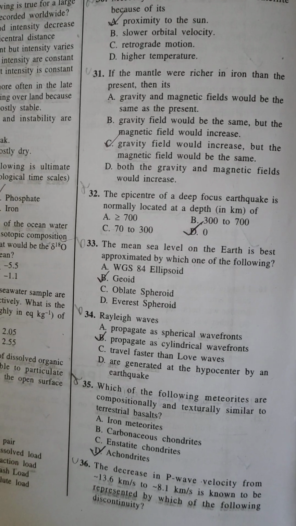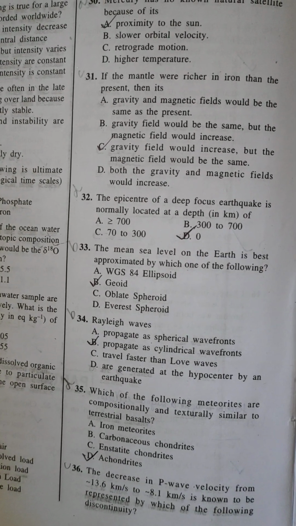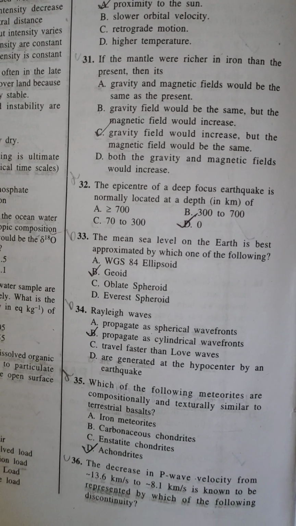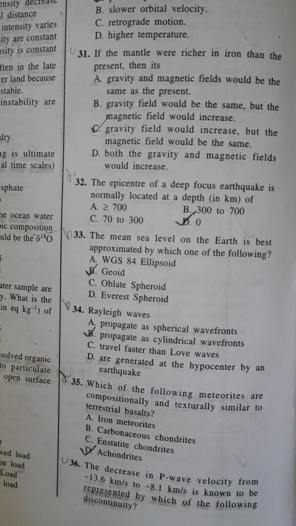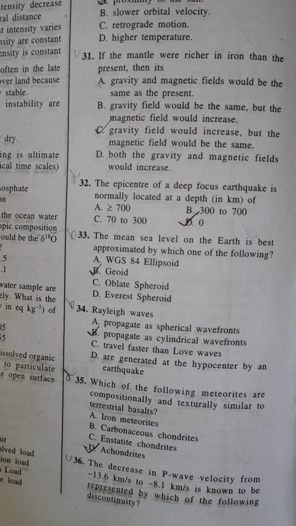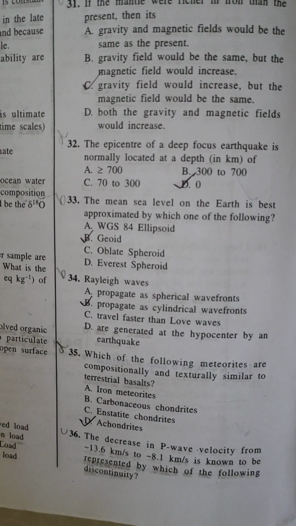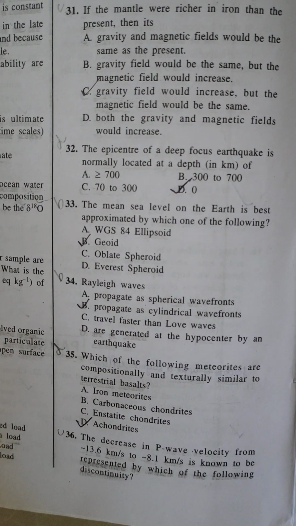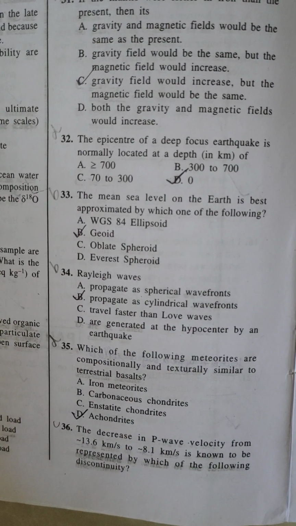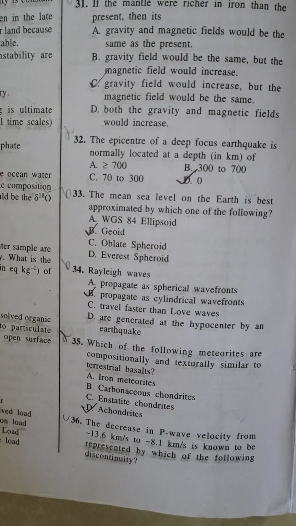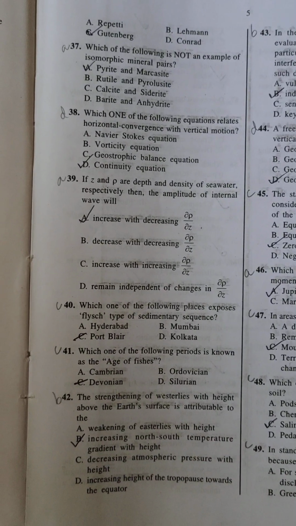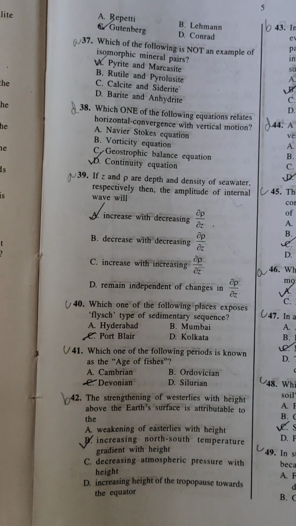The mean sea level on the earth is best approximated by which of the following? Geoid. Rayleigh waves propagate as cylindrical wavefronts. Which of the following meteorites are compositionally and texturally similar to terrestrial basalt? Achondrites. The decrease in P velocity from 13.6 km per second to 8.1 km per second is known to be represented by which of the following discontinuities? Gutenberg. Which of the following is not an example of isomorphic mineral pairs?